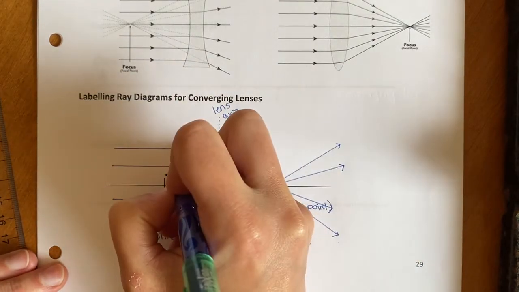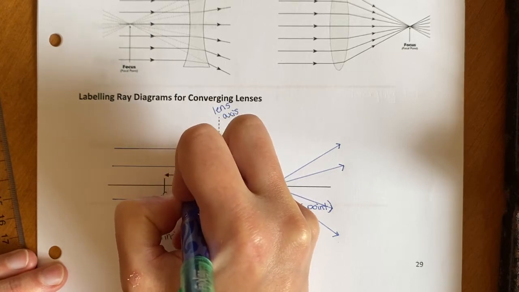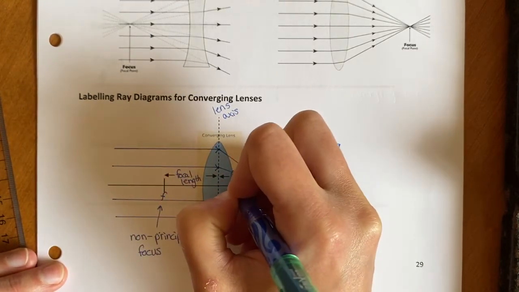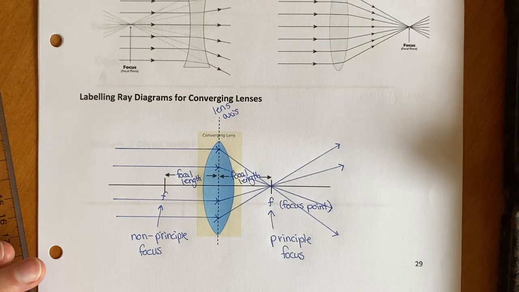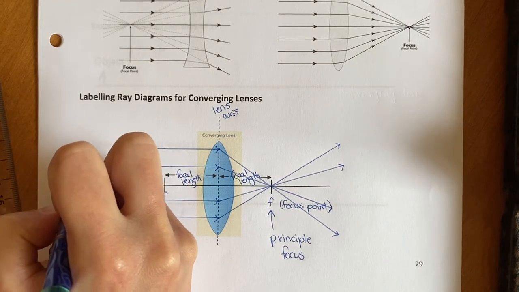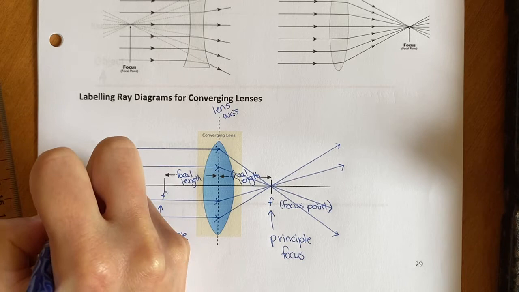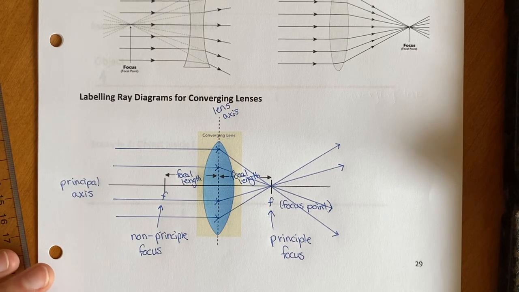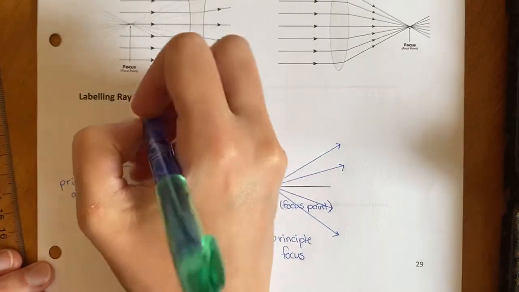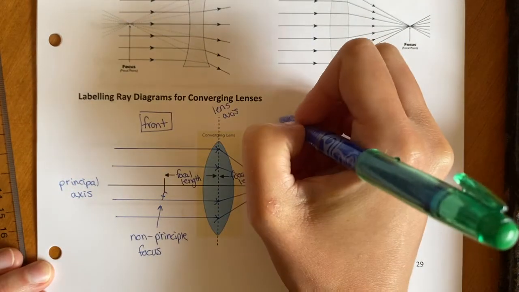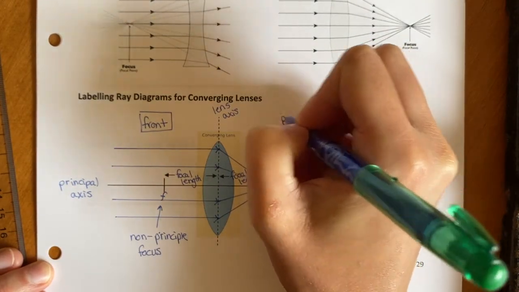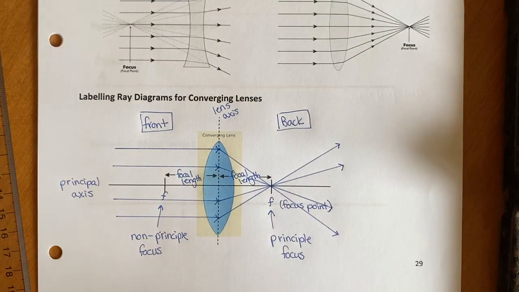Here we have the focal length, which is the same on both sides of the lens. So the focal length on both sides. We still have the principal axis, same as we did with the mirrors. And we have a front and a back to our lens, similar to what we did with mirrors, but this time it's a little bit different because the light is passing through rather than reflecting. So the front of the lens is where the light is coming from, and the back of the lens is where the light is passing through to.